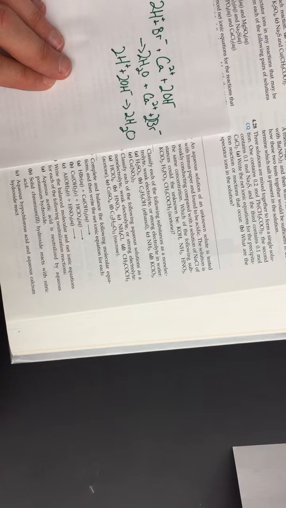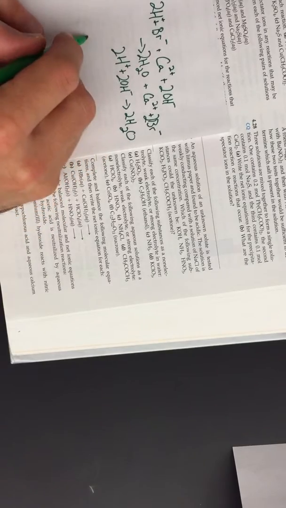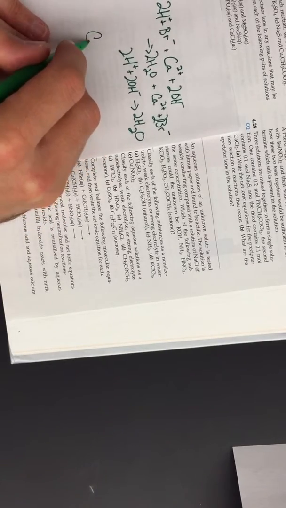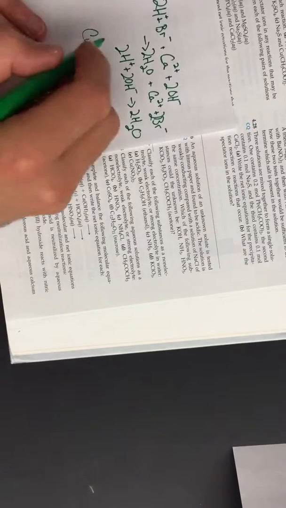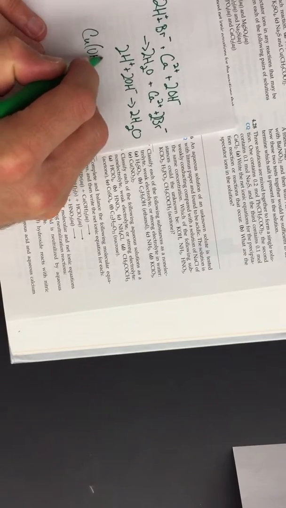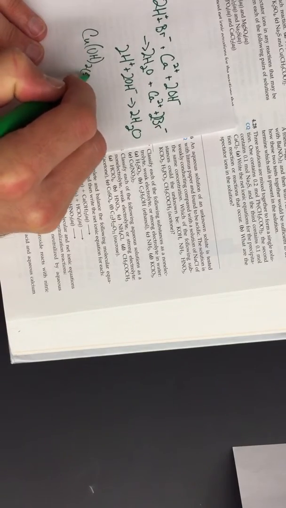Sorry, I'm pulling out all the ones that have the exceptions in them. Copper hydroxide is solid, so you have to write it just how it is, Cu(OH)2. You can't touch that, because that's solid.